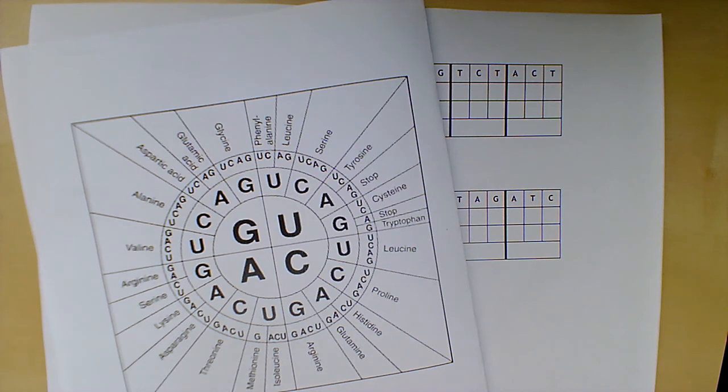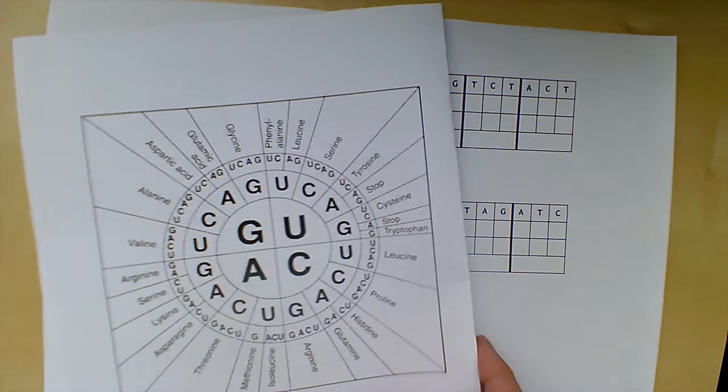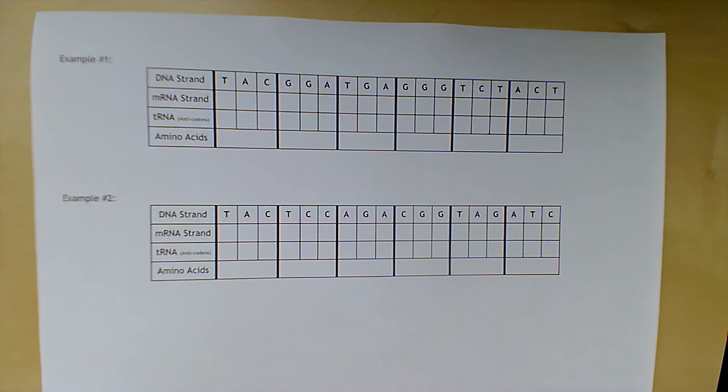So for right now, I'm going to put this off to the side. We will come back to this in a few seconds. But we'll start with our first example. So my example one, I have a DNA strand that was given to you.